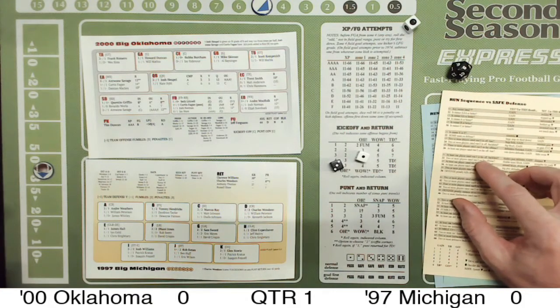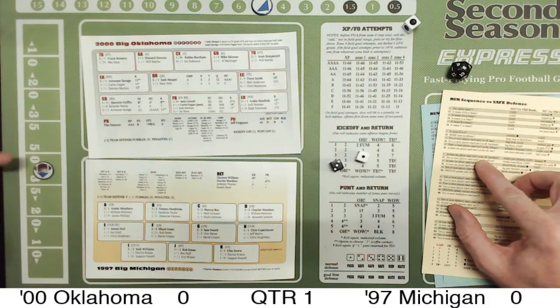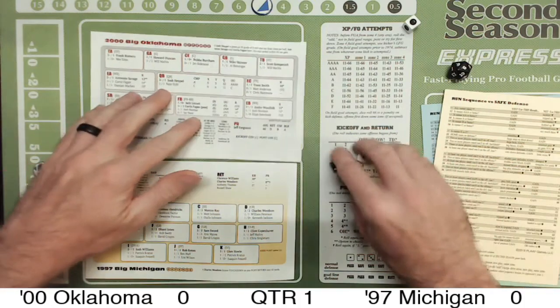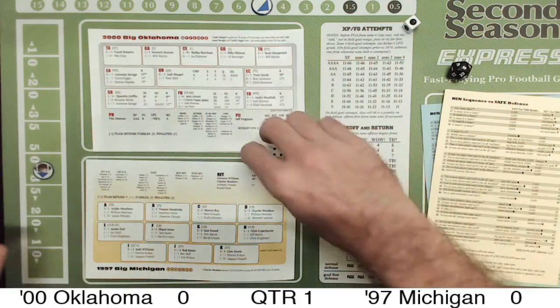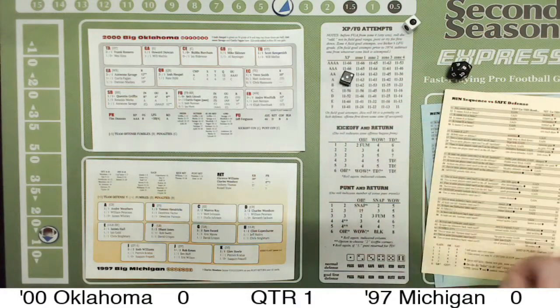At least one player rated run 2 on the offensive background. They are across the 50. Quentin Griffin is a 1+, so that is a yes. Slashes past the defender for a gain, and that's going to be 2 zones. So Oklahoma getting deep in the Michigan territory.